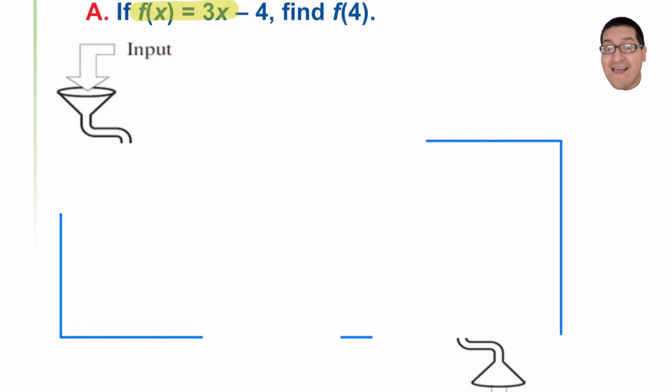Alright, so let's look at another example. In this case, we have f of x equals 3x minus 4, and it's asking us to find f of 4. So that means we're going to plug in 4. That's going to go into our function, and then we're going to replace the x with 4.